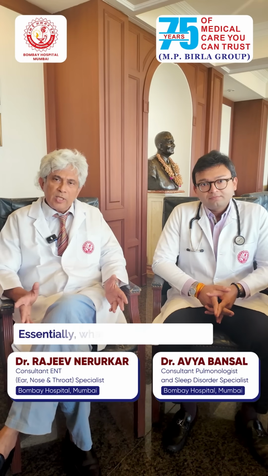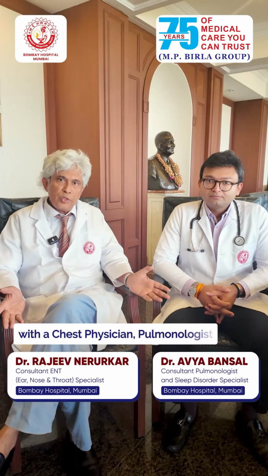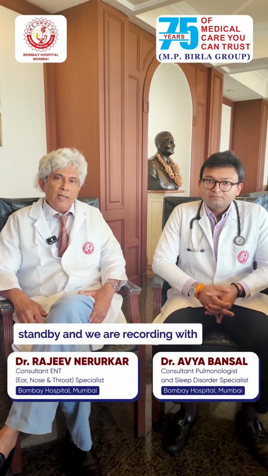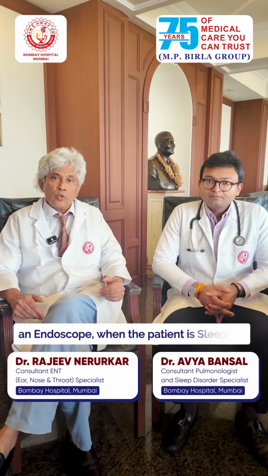Essentially what we are doing is that we are simulating sleep under controlled environment with anesthesia, with the anesthetist standby, with the chest physician pulmonologist standby, and we are recording with an endoscope when the patient is sleeping. We are looking at areas where there is obstruction in the breathing pathway, starting from the nose, the palate, the oral cavity, and the tongue and the epiglottis.